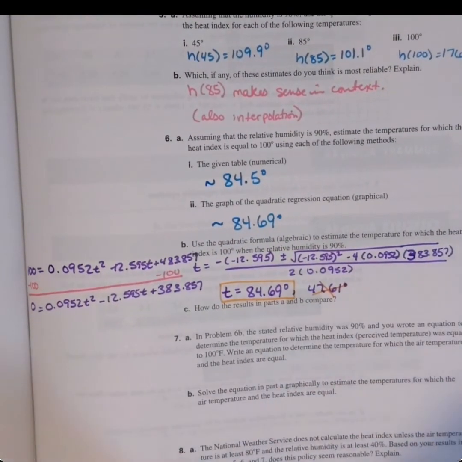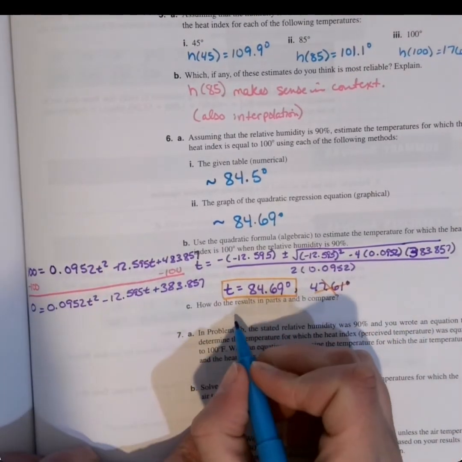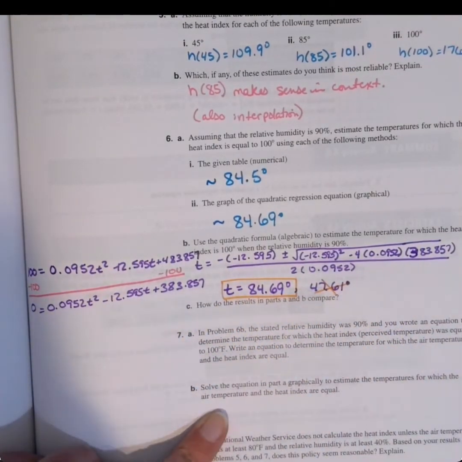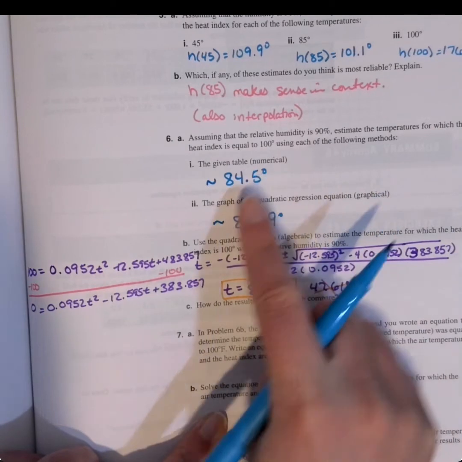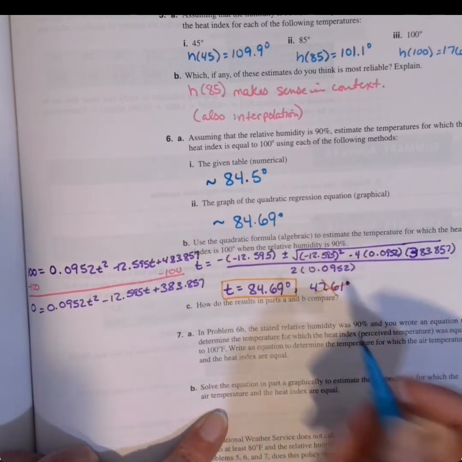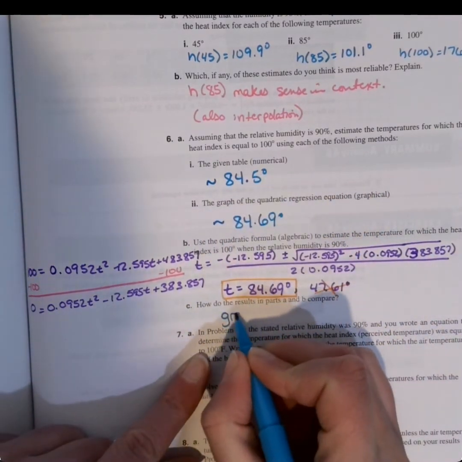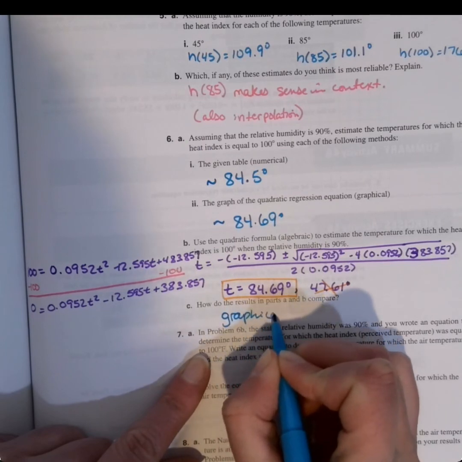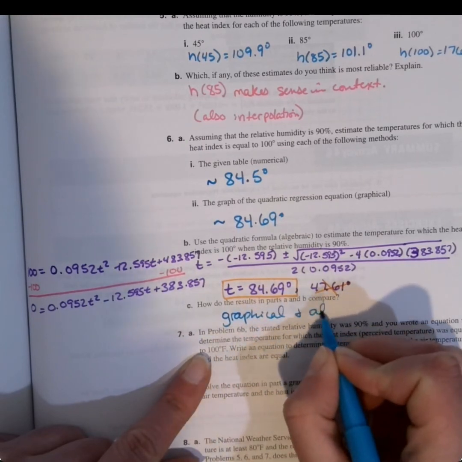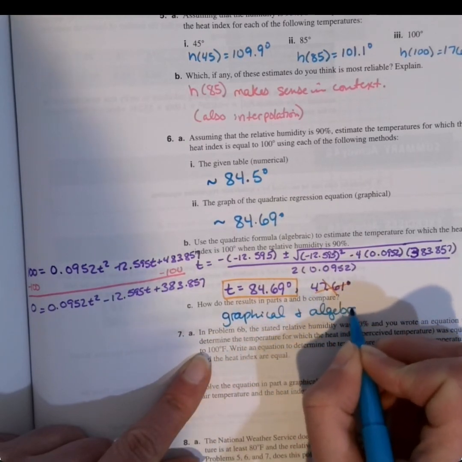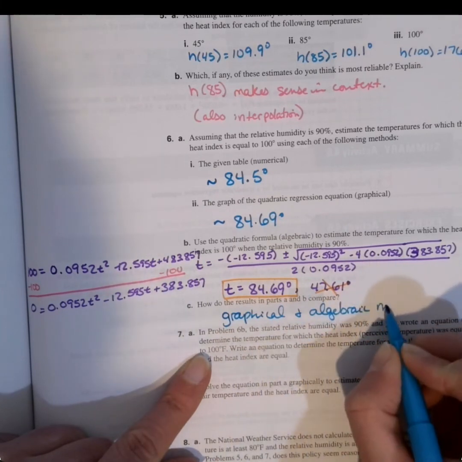All right, so how did the results compare? Well, the numerical method is not good, and the other two methods are good. So the graphical and algebraic methods give us the same thing.